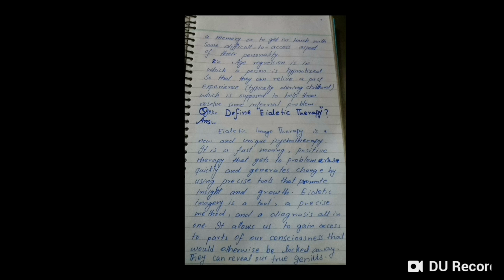insight and growth. Eidetic imagery is a tool, a precise method, and a diagnosis all in one. It allows us to gain access to parts of our consciousness that would otherwise be locked away. They can reveal our true genius. Eidetic imagery allows to recall images formed by inner memory. Eidetic imagery allows to re-experience life events with all of their basic elements intact.